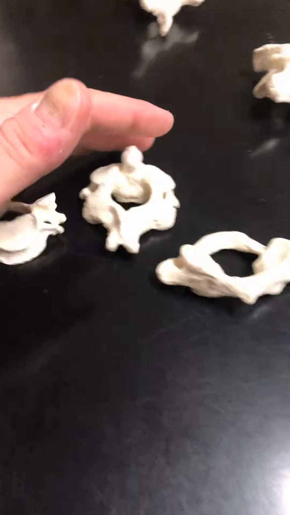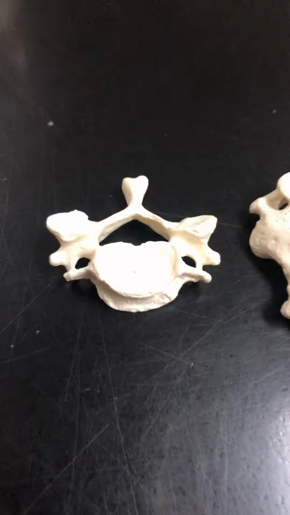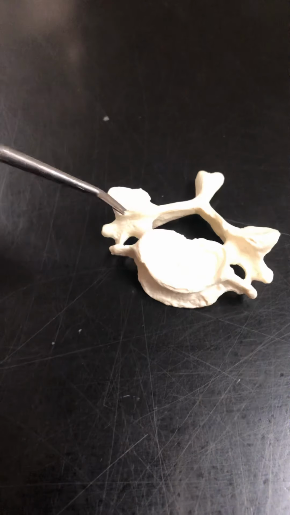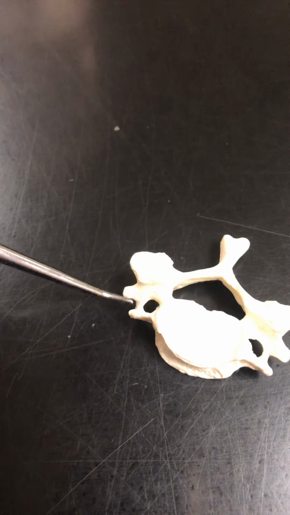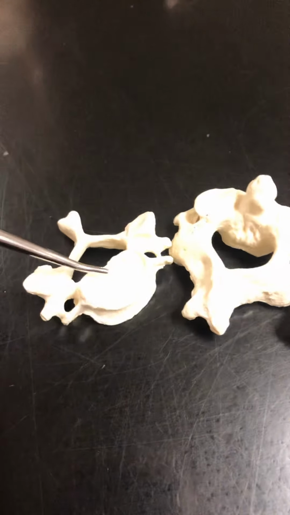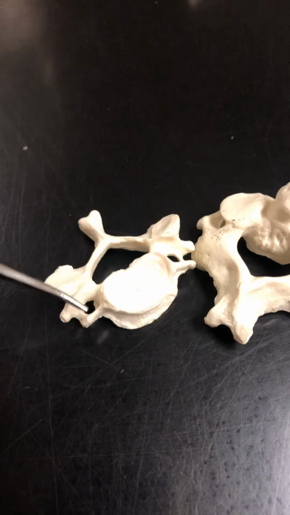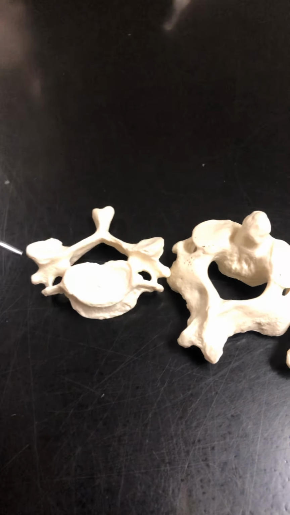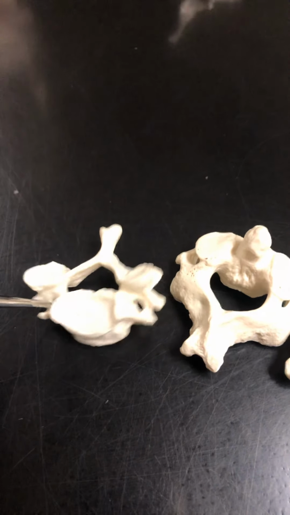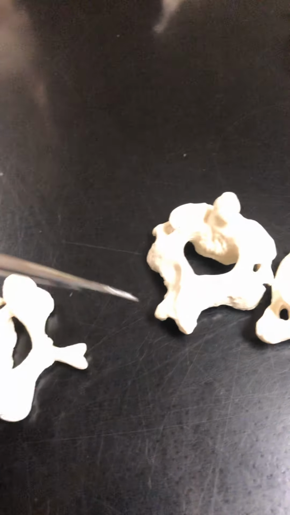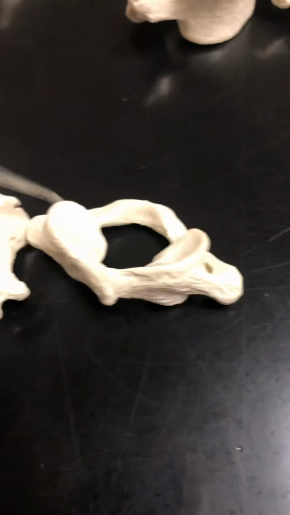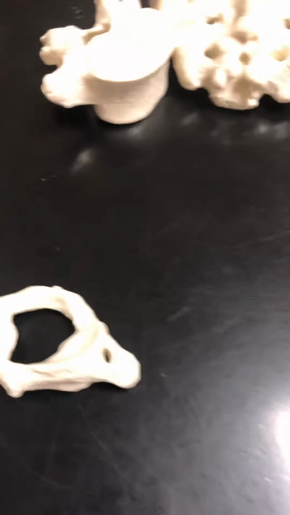Now all 3 of these are cervical vertebrae, and the reason I can tell is because they have these things called transverse foramen. These holes are not on any of the other vertebrae, the lumbar or thoracic, okay? They're usually smaller, but you can't characterize by size because every person is different. The characteristic of a cervical vertebra would be that they have these transverse foramen. You can see there's here, and also here and here. There are 7 cervical vertebrae, the first 7.